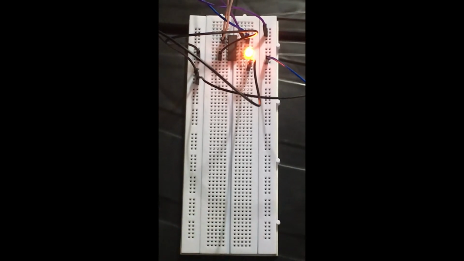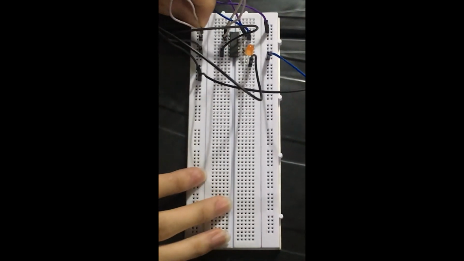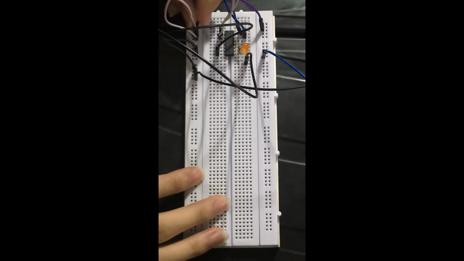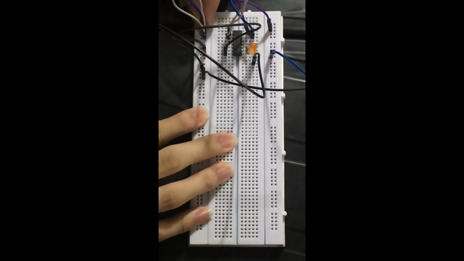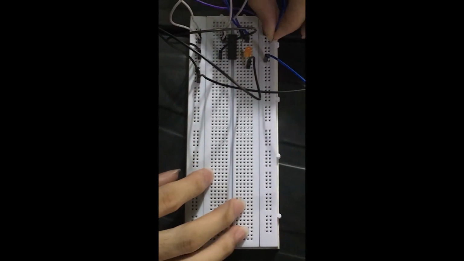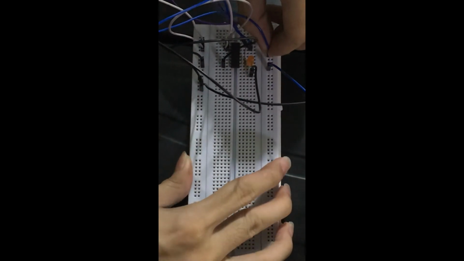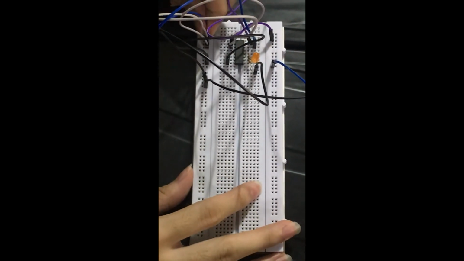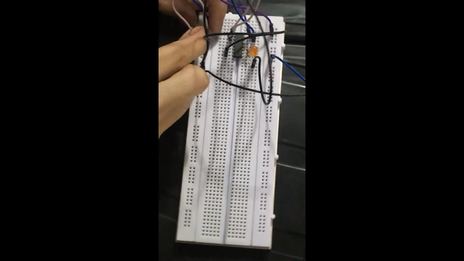For the first, the inputs are 0, 0, and 0. The output is 0, which means the LED is off. For the next, the inputs are 0, 0, and 1. The output is 0 or the LED is off.